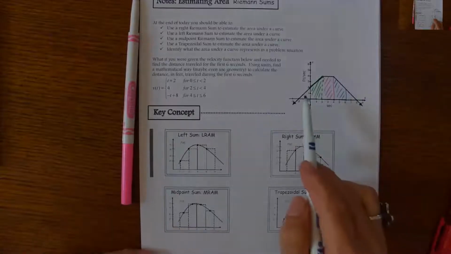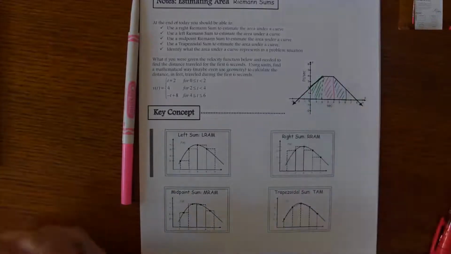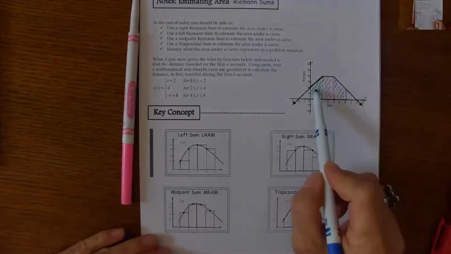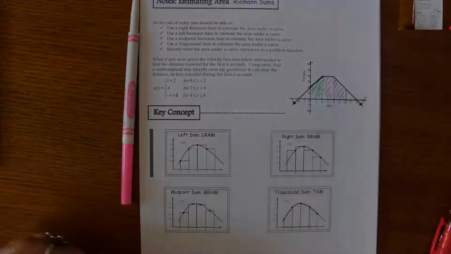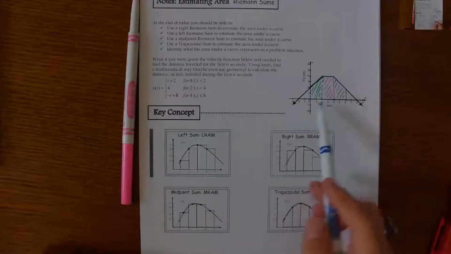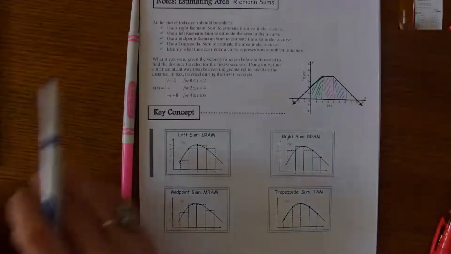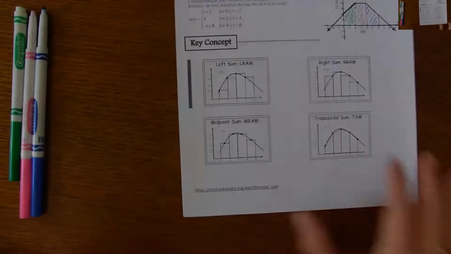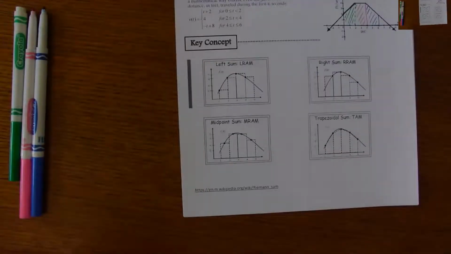Now, if you look at that area as a whole, we don't have a way to find that area. It's a weird shape. But you can break it. I could break it into 2 trapezoids and a rectangle, and I could add those up. I could add green, pink, and blue, and since these are straight lines, I could get the area exactly. What we're going to look at today is doing that with a curve.